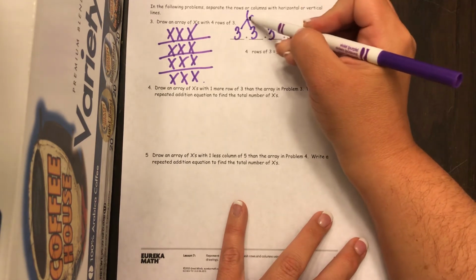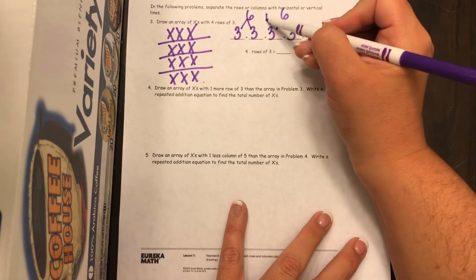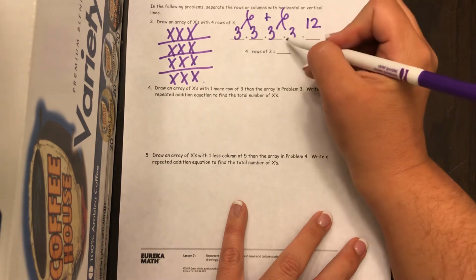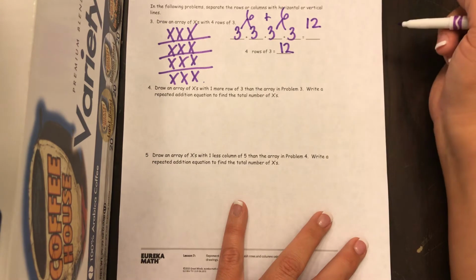So 3 plus 3 is 6. 3 plus 3 is 6. 6 plus 6 is 12. 4 rows of 3 is 12.